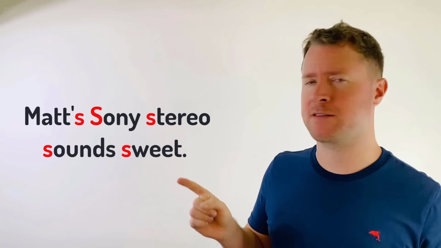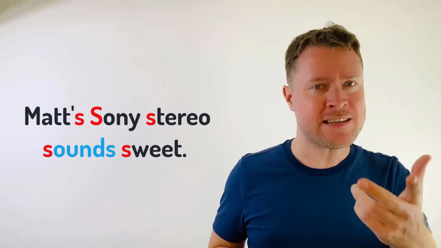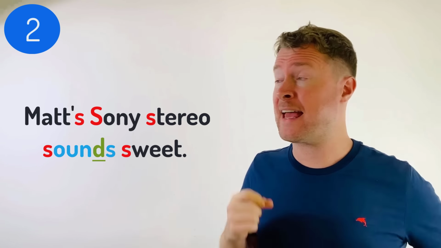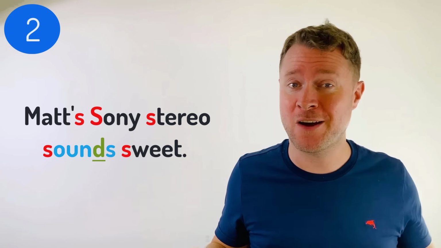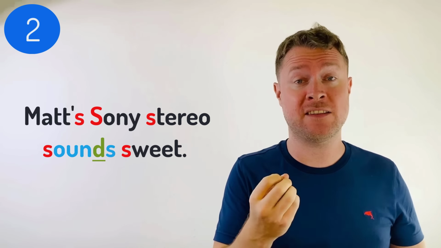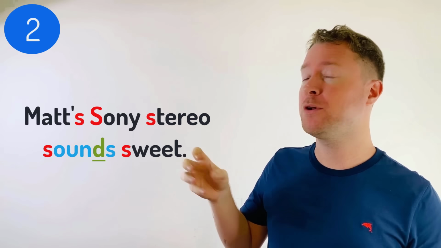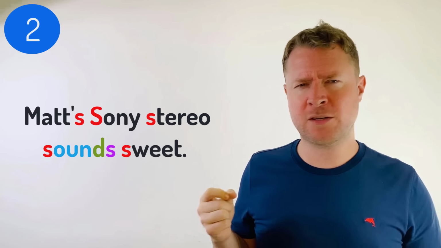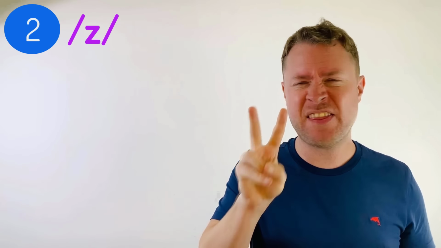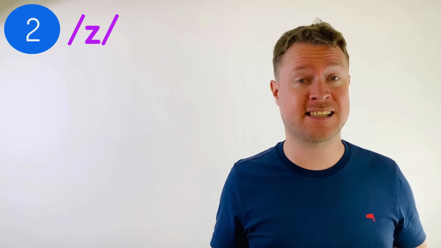Now, you might have noticed that in there is the word sounds. Sounds. And this ends in a D. Sound. And unlike words that end in f or p or k or t or th, this word ends in d. And for any other word that doesn't end in those f or p or k or t sounds, we use a different pronunciation for this S letter. We don't say sounds like that. We actually use a z. And this is the second way that we can pronounce this letter in English, as a z.